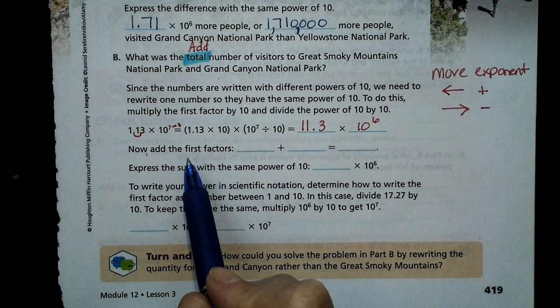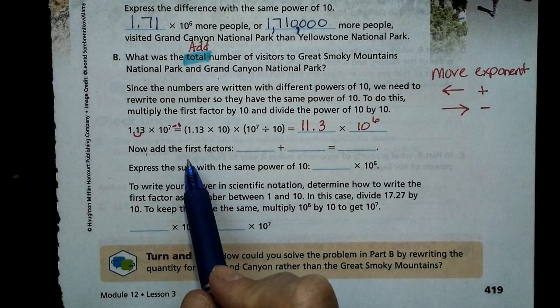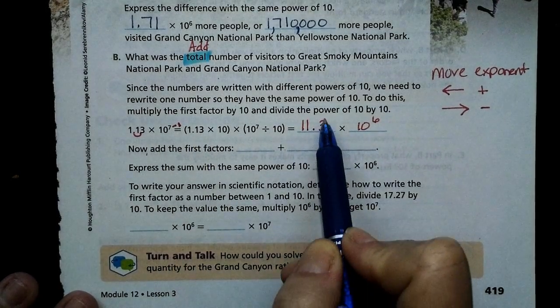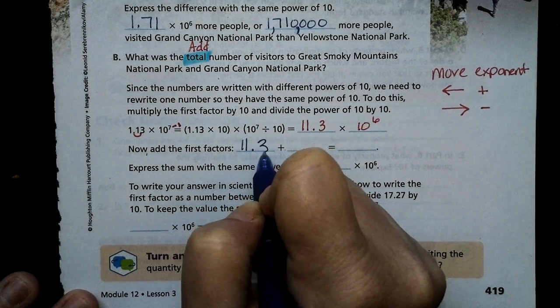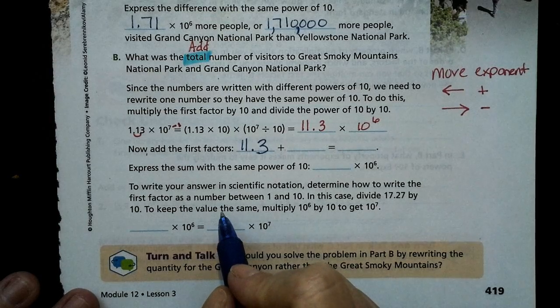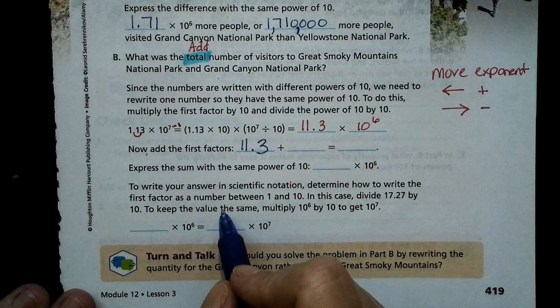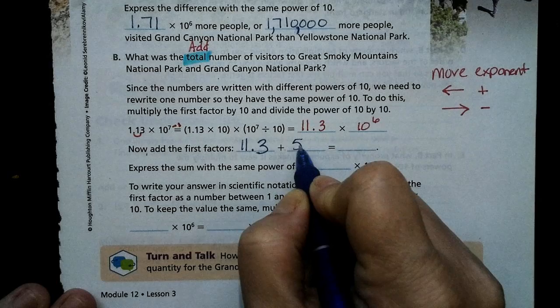All right, so now it says, now that we have them in the same power, we can add their first factors. So the first factor, now we've changed this one, so now this one is 11.3. The other one for the Grand Canyon, if you look back at the top, is 5.97.